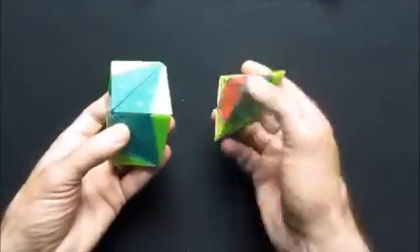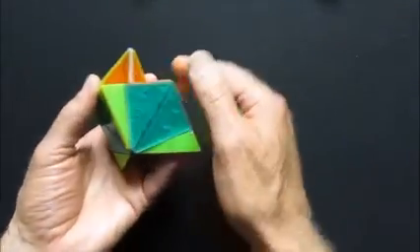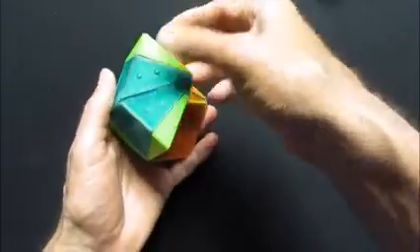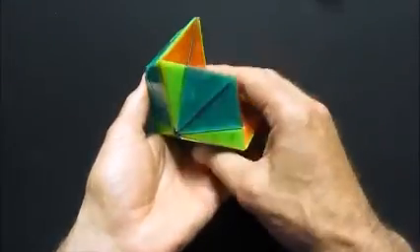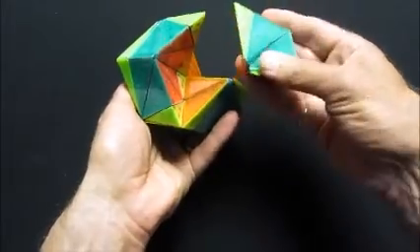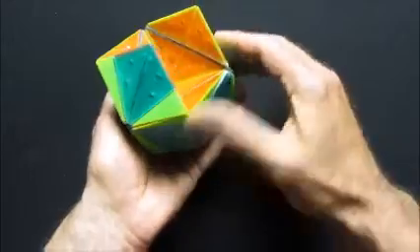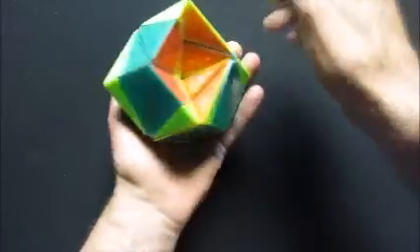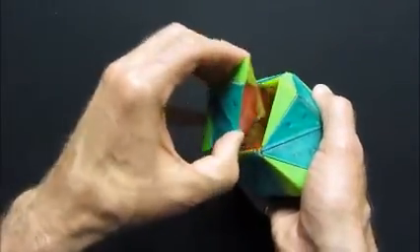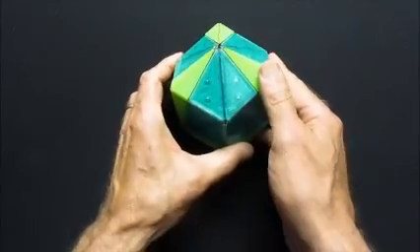Now we'll start to assemble these together. And this is the other version of the rhombic dodecahedron.